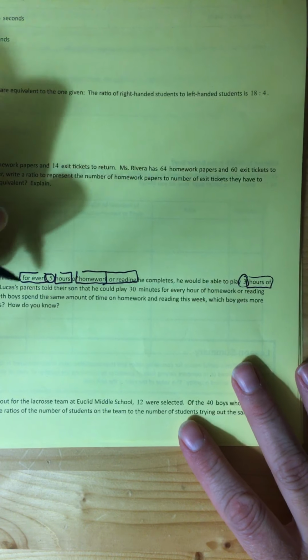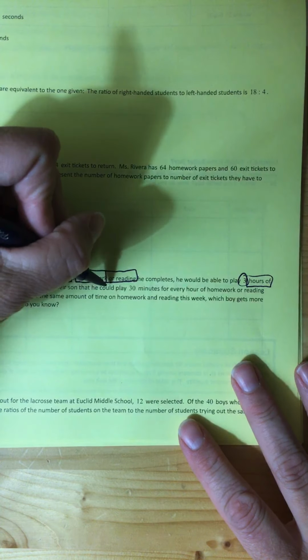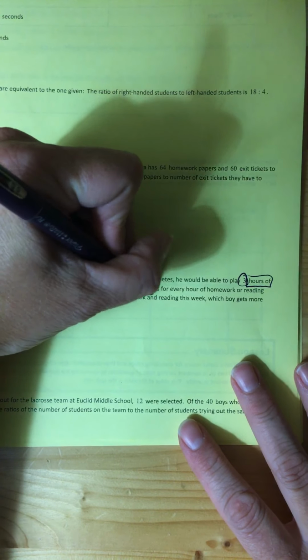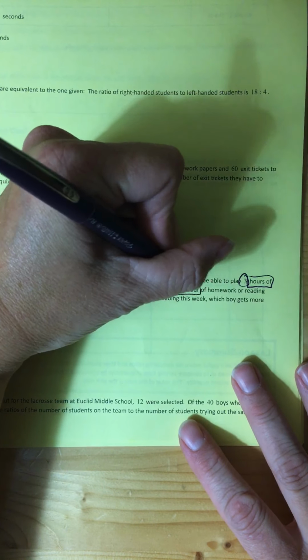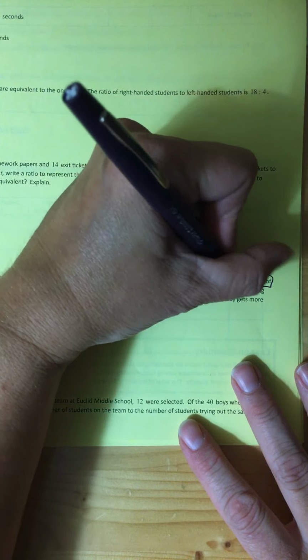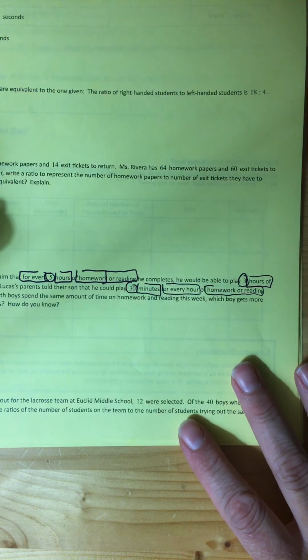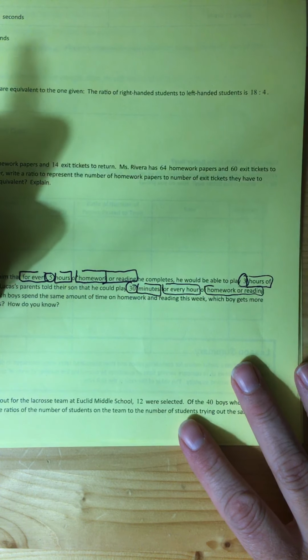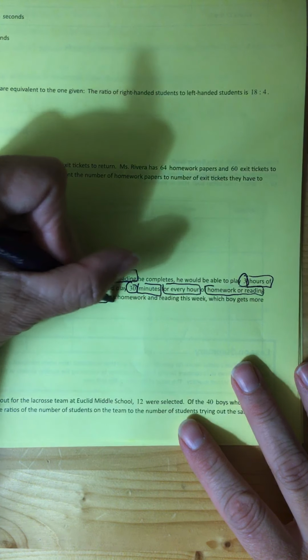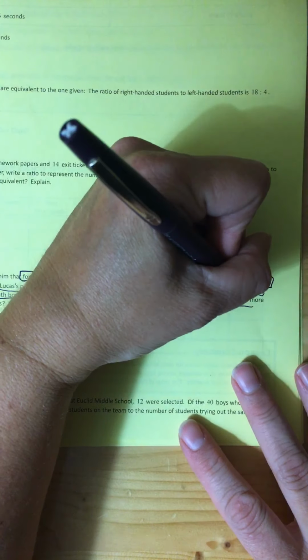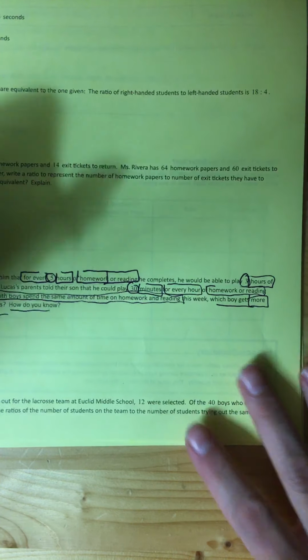So his friend Lucas's parents told their son he could play 30 minutes for every hour of homework or reading he completes. If both boys spend the same amount of time on homework and reading this week, which boy gets more time playing video games? How do you know?